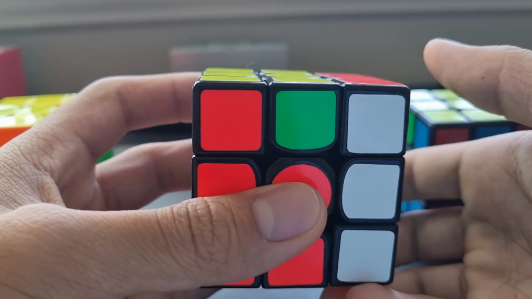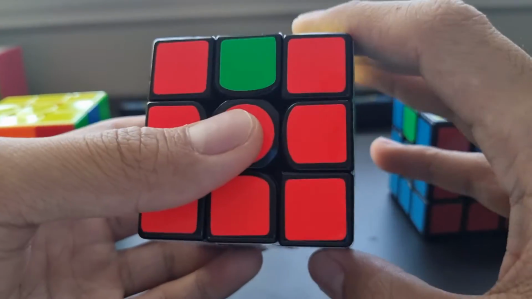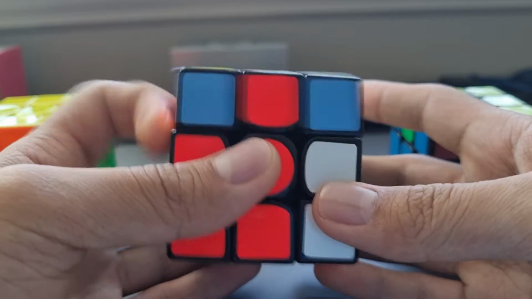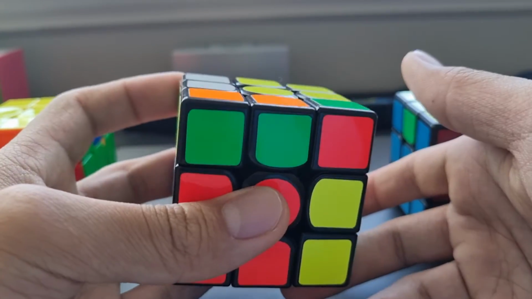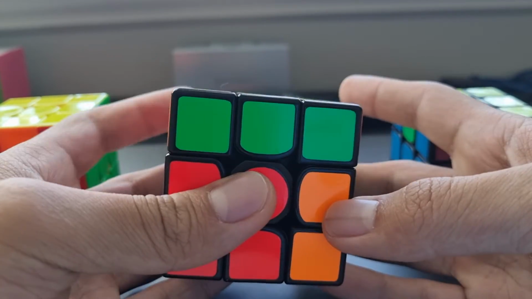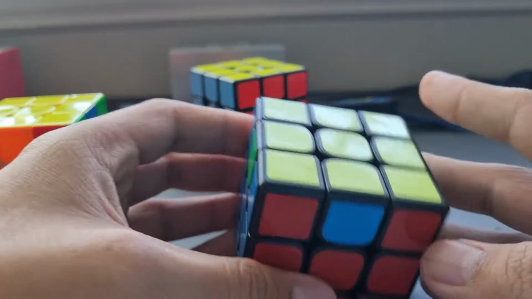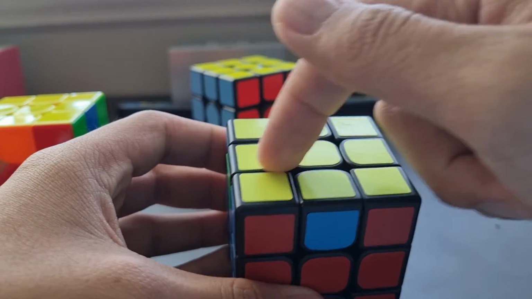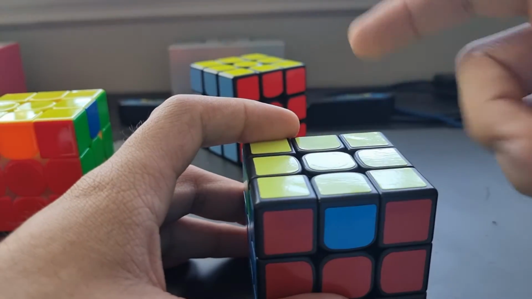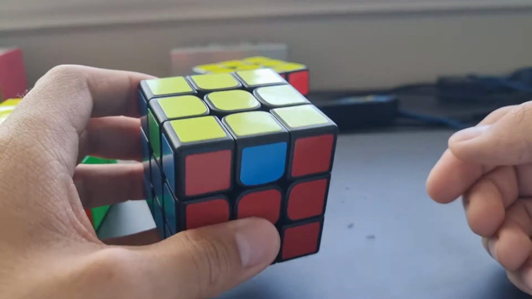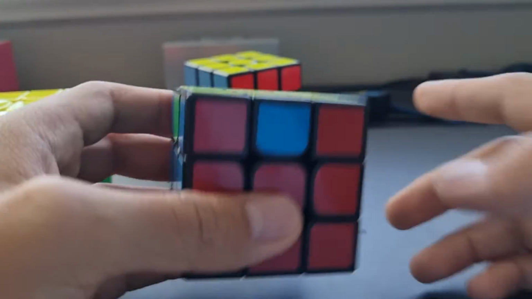So R U R prime U, sorry, R U prime R U R U R U prime R prime U prime R2. Now let's look at this case. It's a clockwise swap, and from the previous example, you can probably tell that the algorithm swaps the corners counterclockwise.